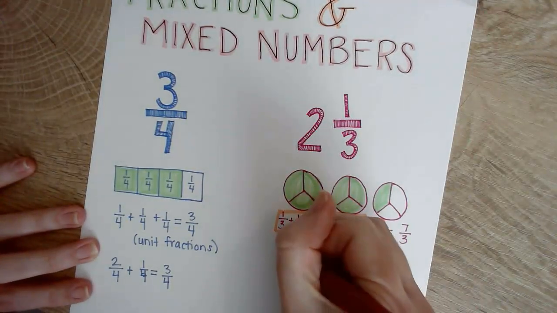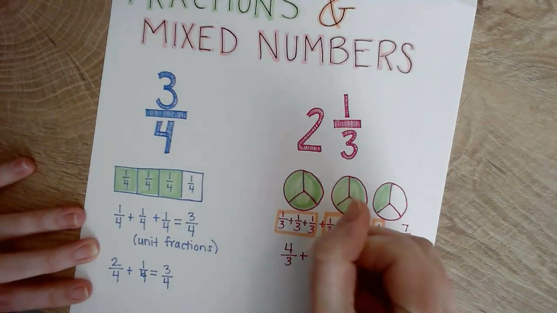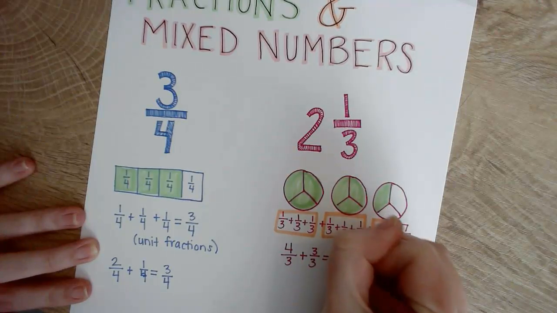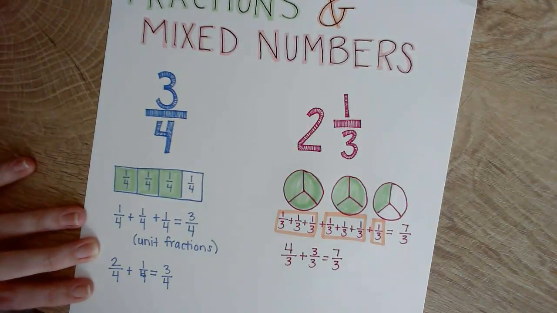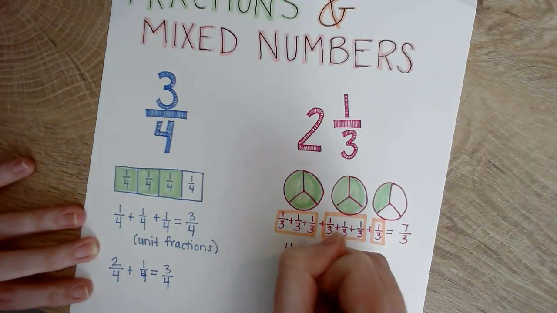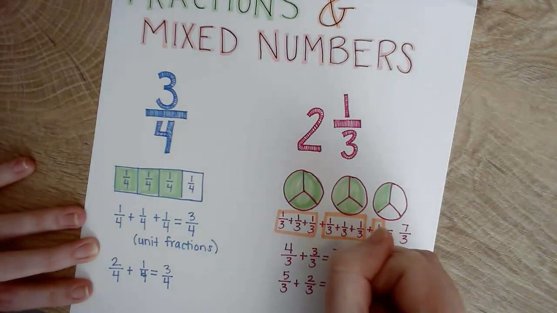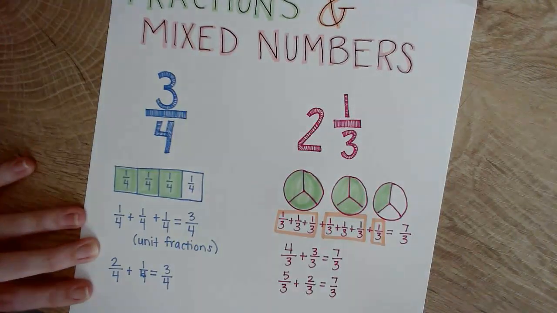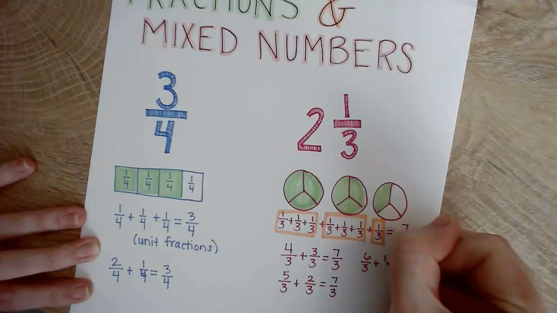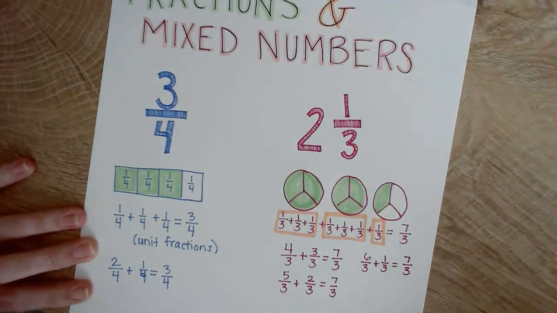So I could write this as 4/3 plus 3/3. That equals 7/3. I could write it as 5/3 plus 2/3. That equals 7/3. I could write it as 6/3 plus 1/3 equals 7/3. And the list could go on and on.